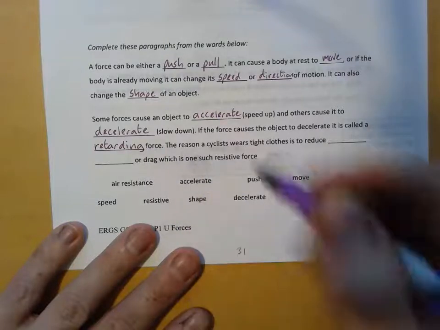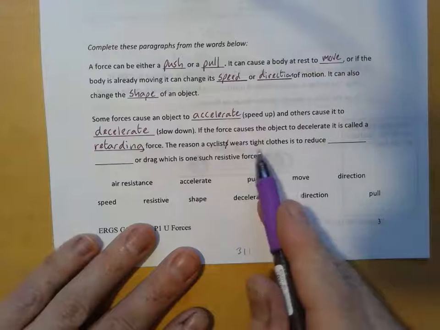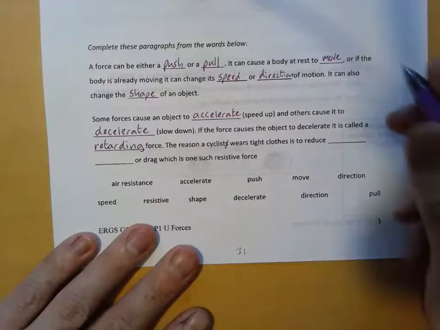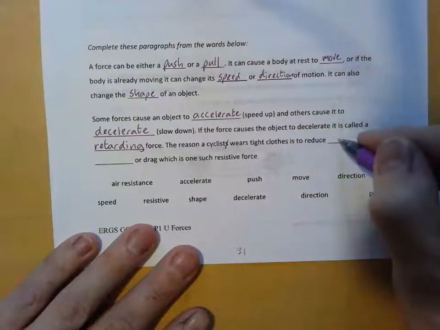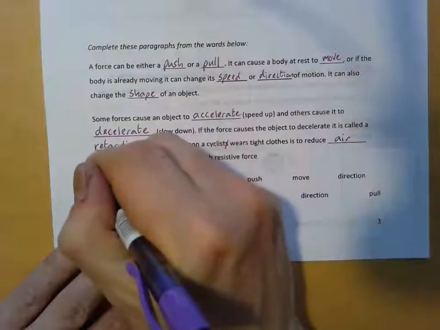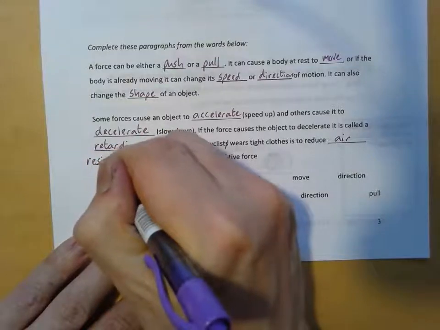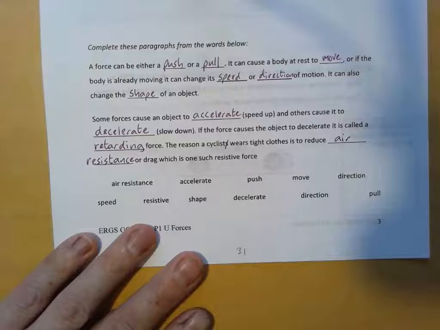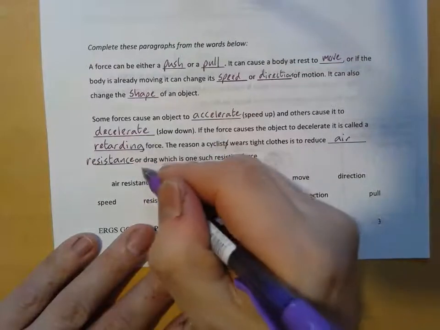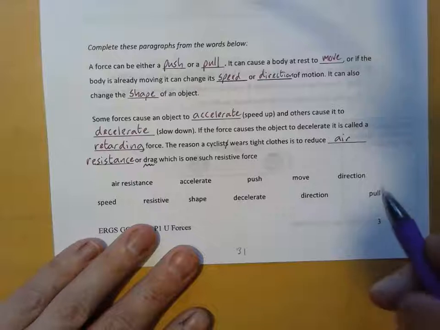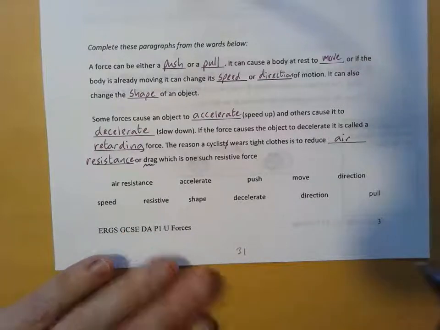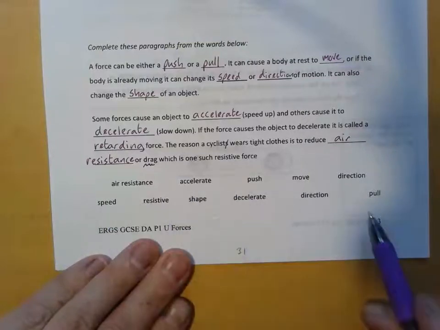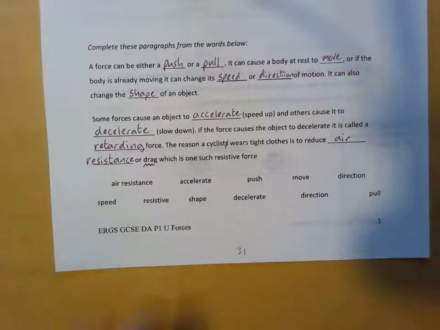Now, the reason a cyclist wears tight clothes, a Lycra cycling kit, is to reduce air resistance, which is just the frictional force between the air and the person, also known as drag. So air resistance is one resistive force and there are others. Now, yes, we got all of that.